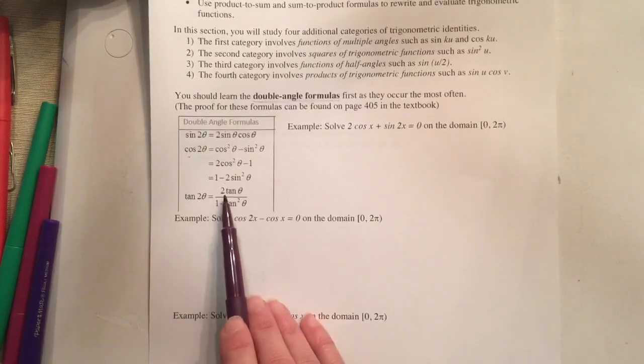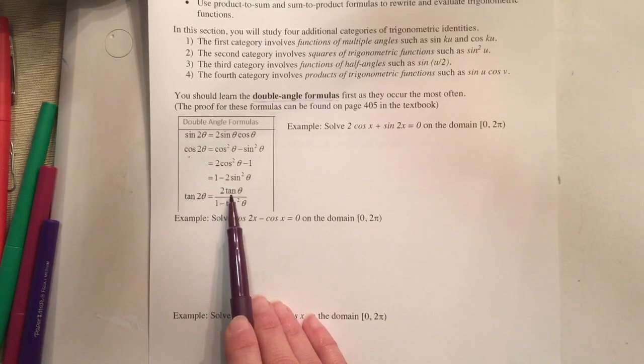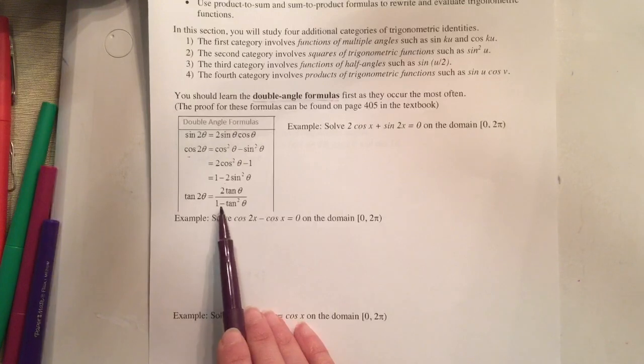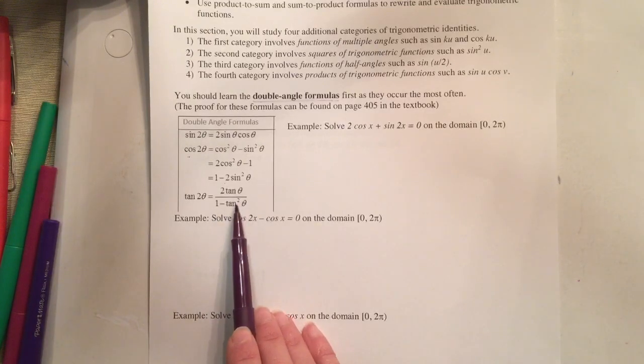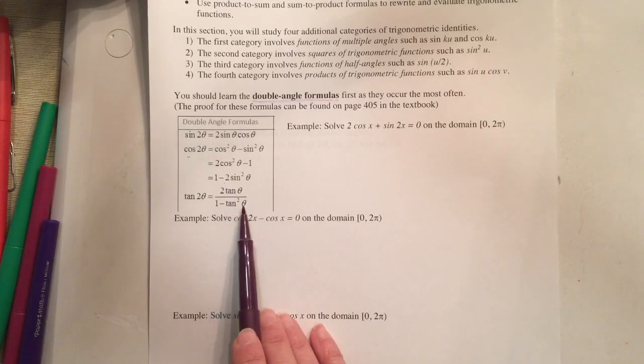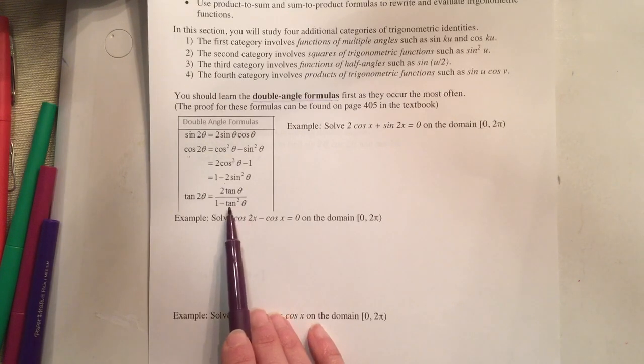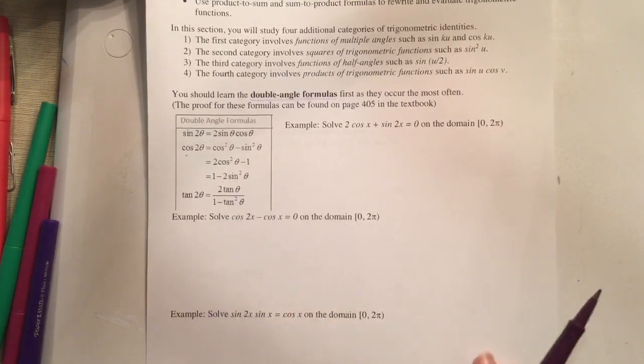Tangent of 2 theta is 2 times the tangent of theta over 1 minus the tangent of theta squared. Remember when you have your square right here, it's in between the trig function and theta. What that means is you're actually taking the tangent of theta to the power of 2.